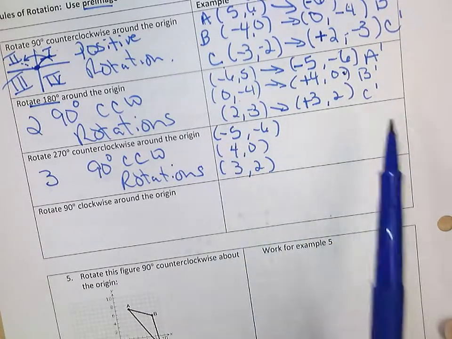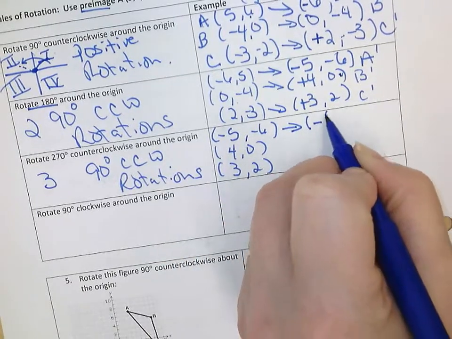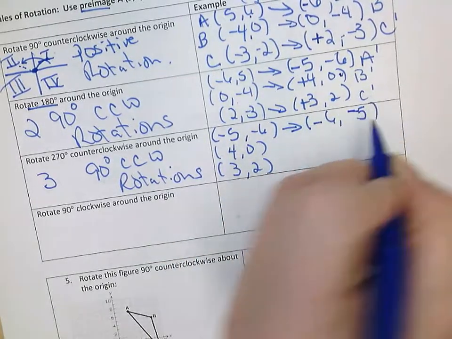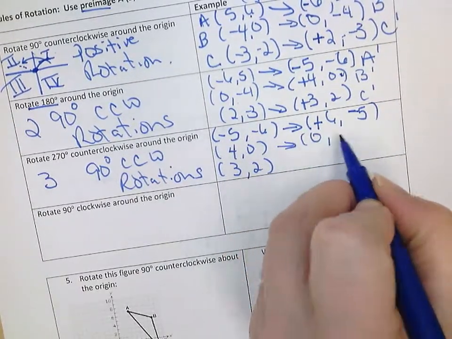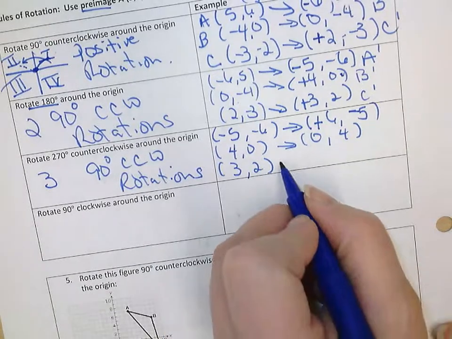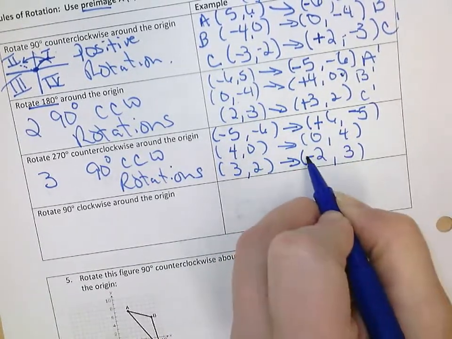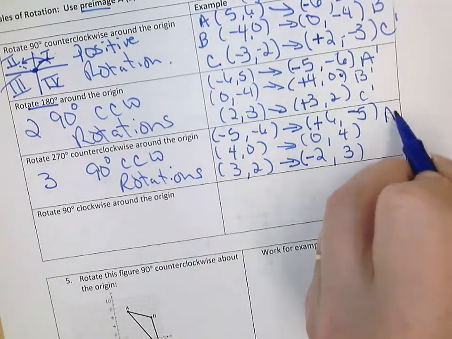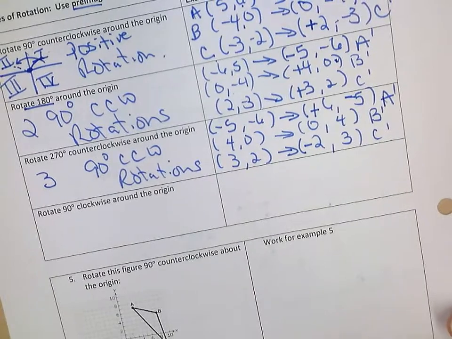Using that answer, we would go in here and do the exact same thing, -6, -5, only we would change the sign on the first one. 0, 4, they don't change. 0 doesn't have a positive or negative. So we have 2, 3, we make that a -2. And now this becomes our A prime, B prime, and C prime.